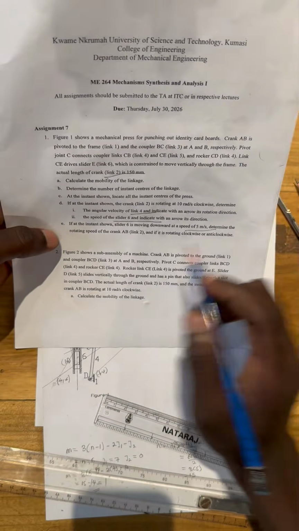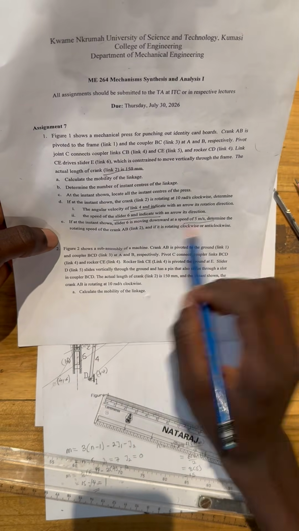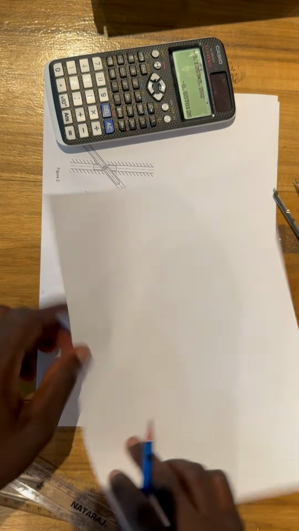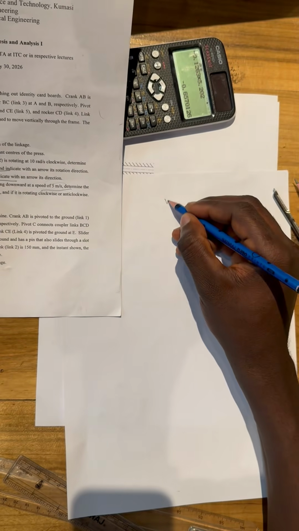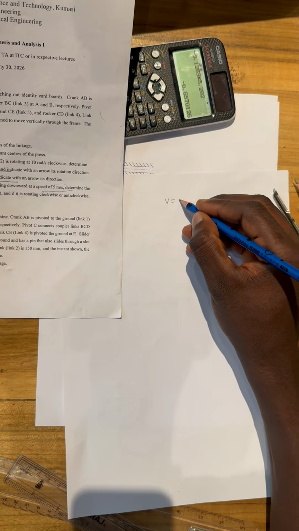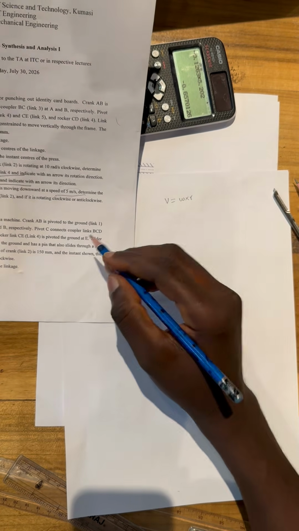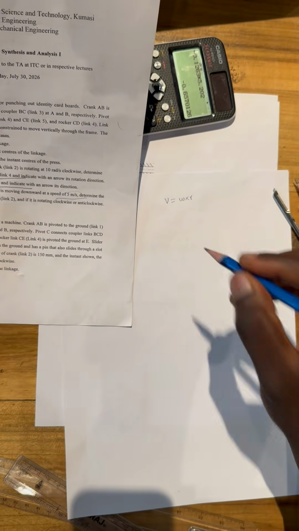The next is that at the instant shown, slider 6 is moving downward at speed this, determine the rotating speed of crank. Okay, good. So let me turn this back. So now they are giving you the velocity of link 6, and you know that the velocity there is equal to the angular velocity times the radius. The velocity says going down, and we take downwards direction as negative.